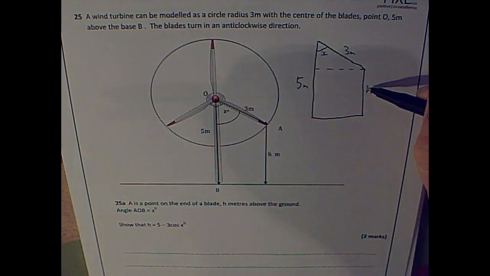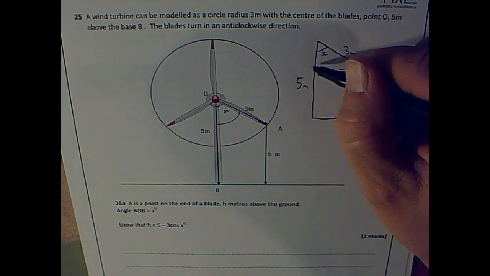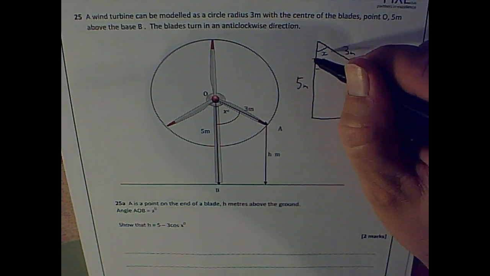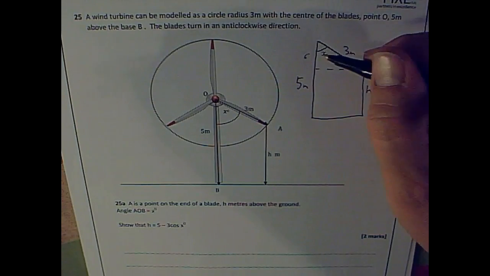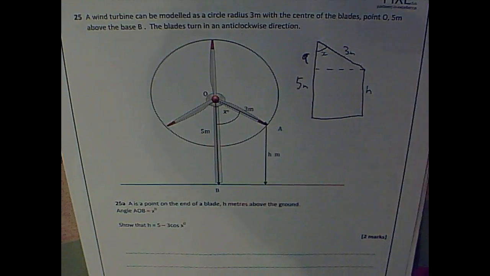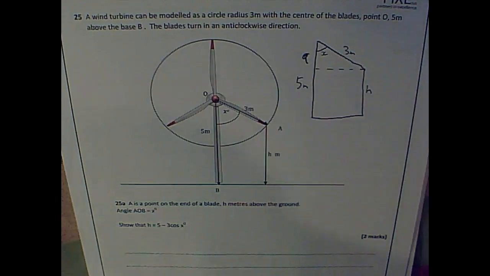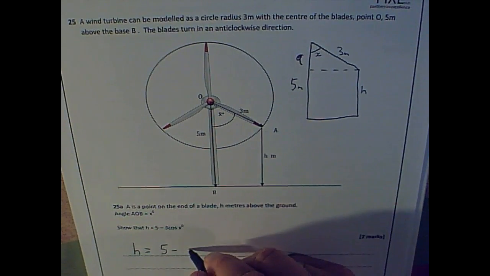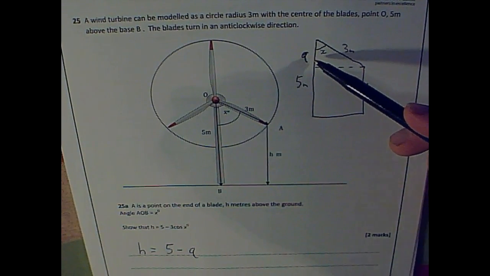So I can see that this h bit here is 5 minus whatever this bit is here. That 5, take away this bit here, will give me the remaining amount there. So I'm just going to call it something that we haven't used at all in the question. We'll call that Q. I could call it whatever I like. So I can see that h is equal to 5 minus my q. But that q, I don't know what it is, so I'm going to work out what that q is.